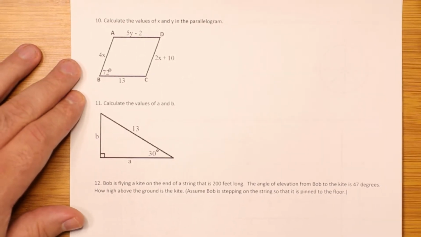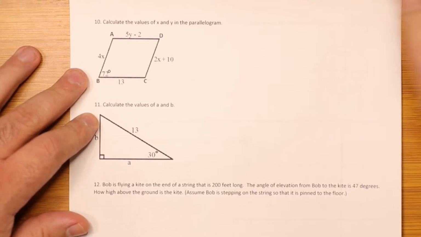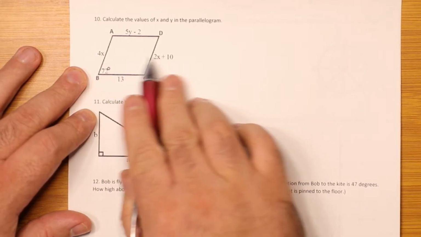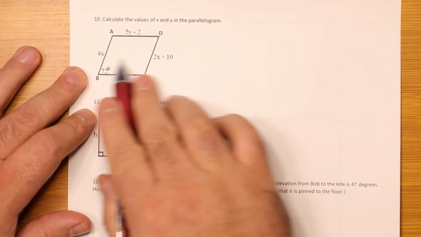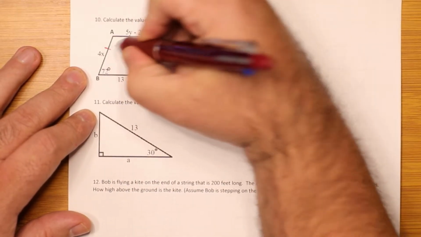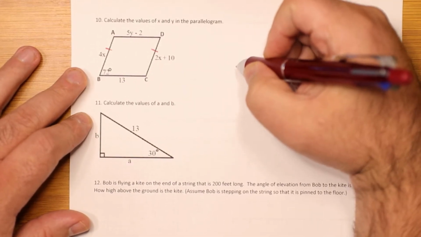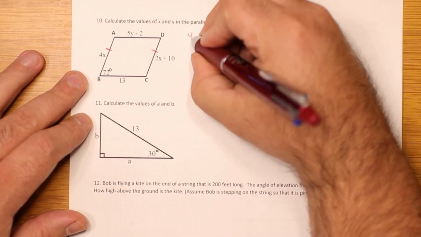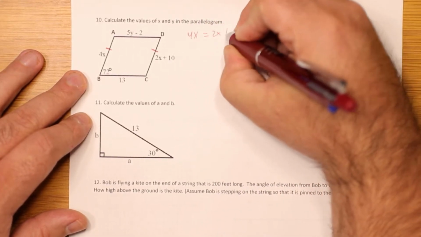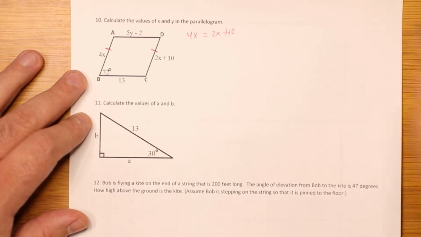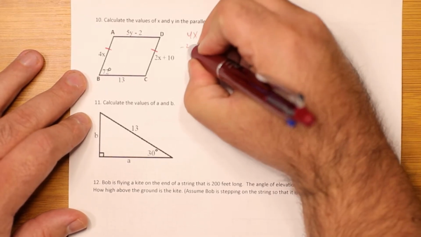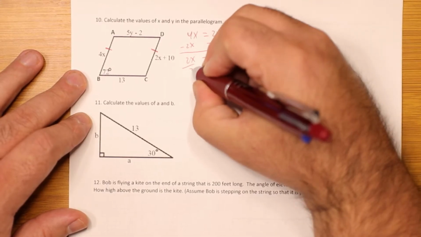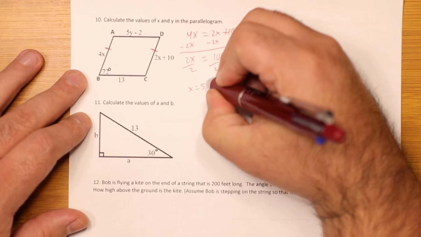It says calculate the values of x and y in the parallelogram. Let me come over here. These two sides of a parallelogram have to be equal to each other. No matter what, these will always match on a parallelogram. Whether it's a rhombus or a parallelogram, opposite sides are going to be congruent. So you can go 4x equals 2x plus 10. Now you have an equation and you can work it out. Subtract 2x from both sides. You get 2x equals 10, so divide by 2, and x is 5.